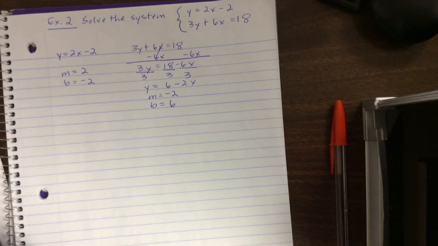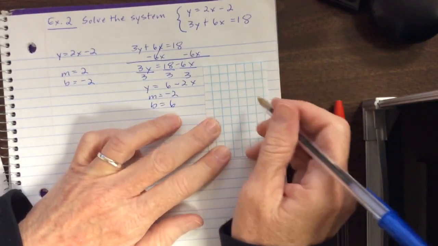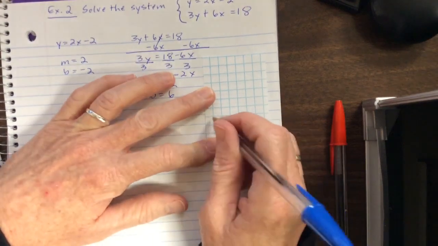I'll draw it like this. Here's our line.